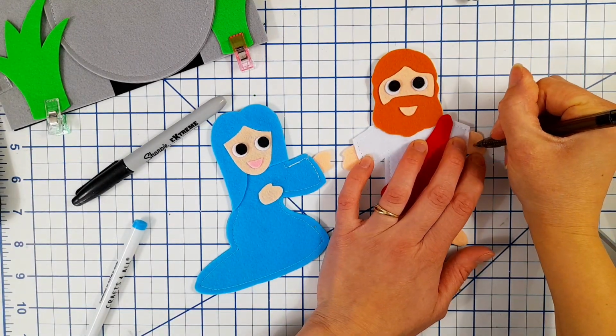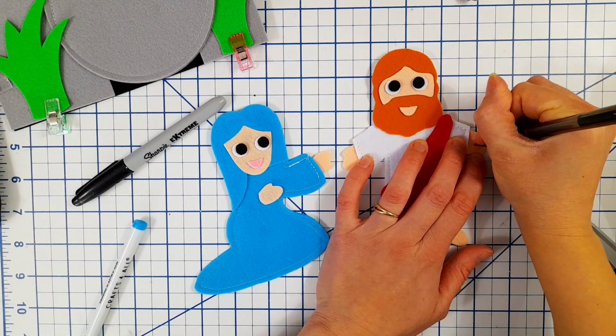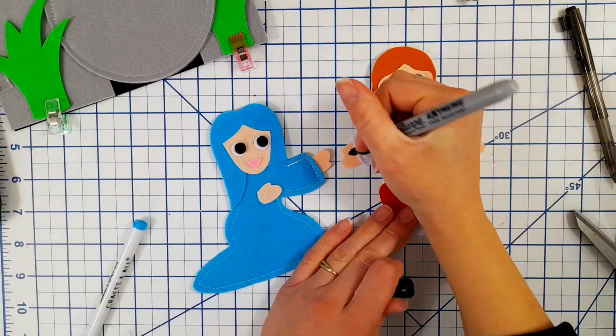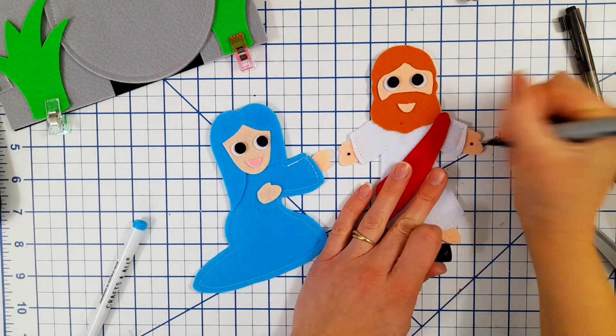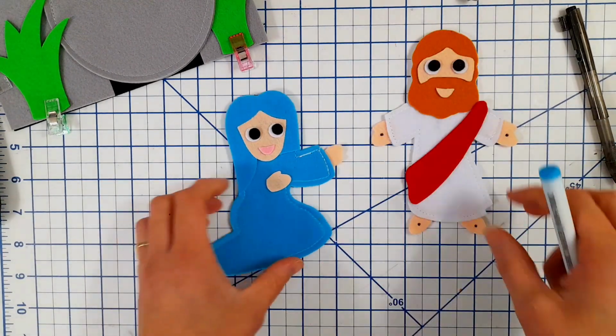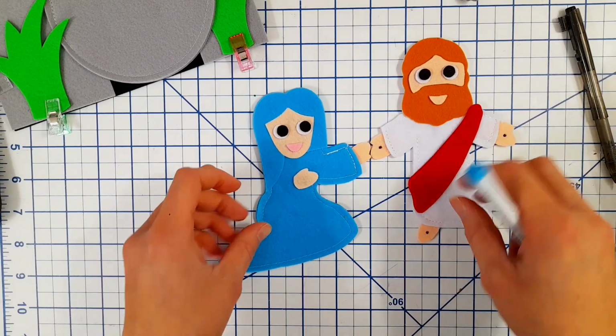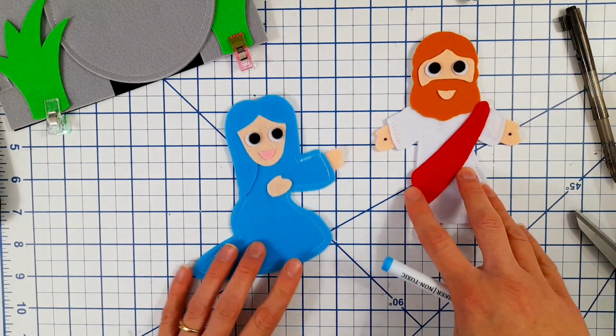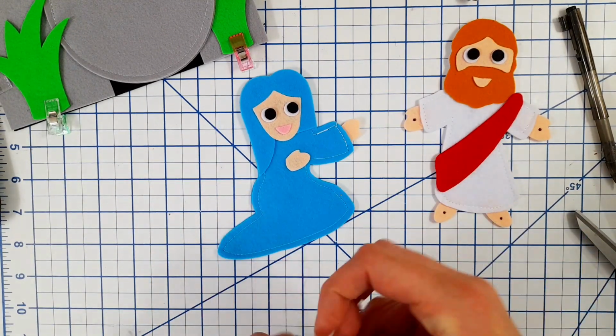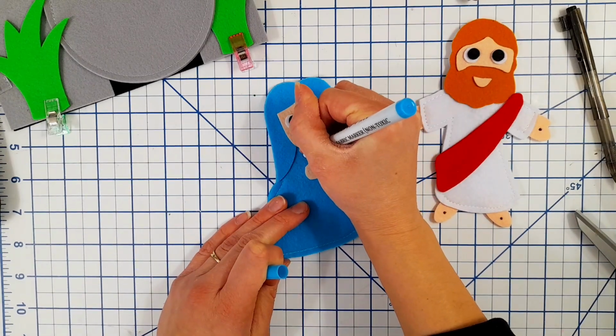And then I'm going to take a pen and just draw little dots to represent the nail prints in the Savior's hands and feet. And I love too how Mary and Jesus' hand look like they could be touching. We know that he tells her not to touch him, but I love that she's so happy to see him.